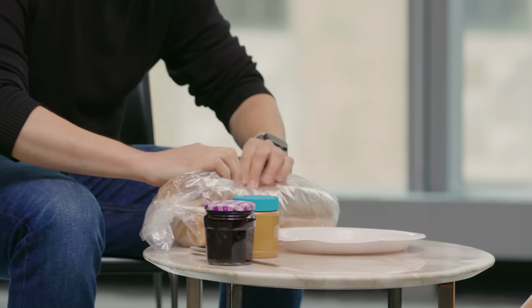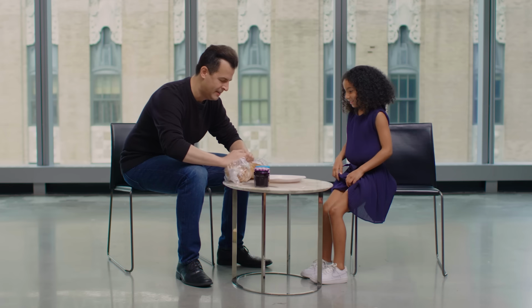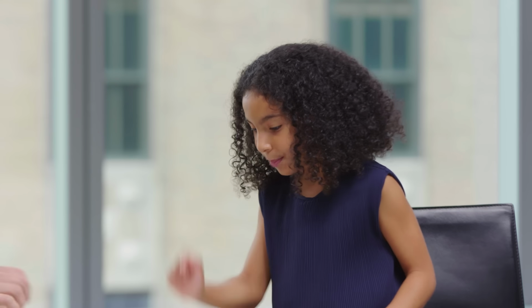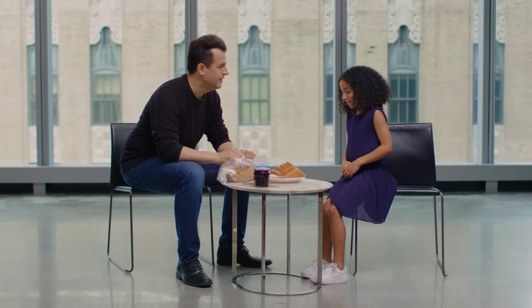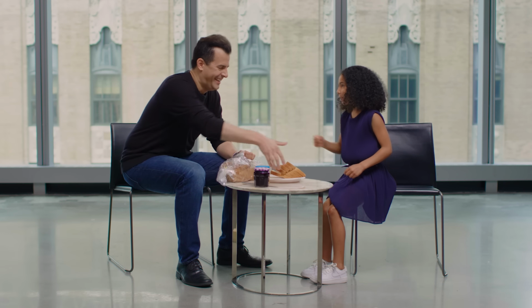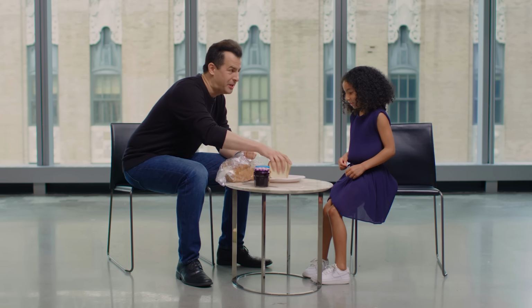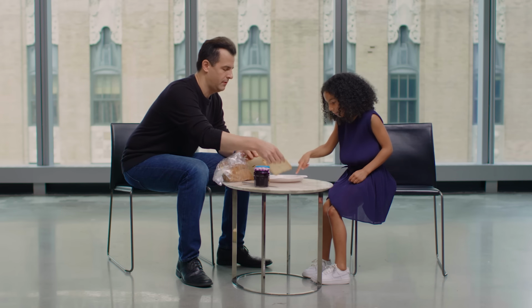Open the bag. Okay, opening the bag of bread. Stop. Now grab the bread and put it on the plate. Grab the bread and put it on the plate. Take all of the bread back and put it back in there. So that's like an undo command. Little Control Z. Okay. Take one bread and put it on the plate.